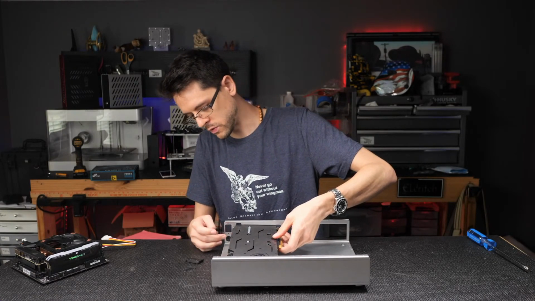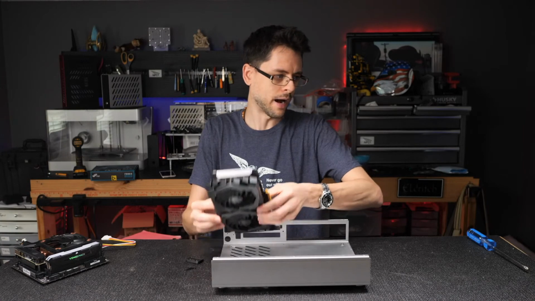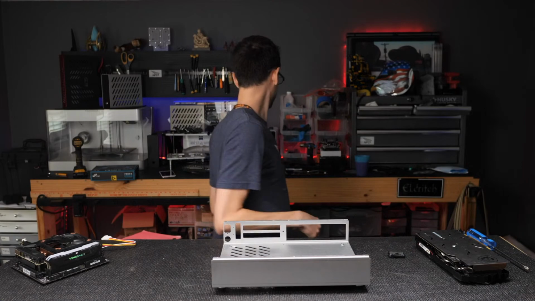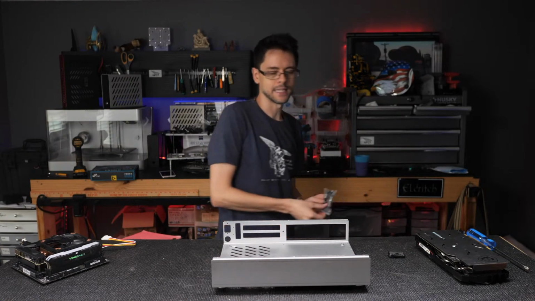Got plenty of room to install. I think I will install the power switch first to just make it a little bit easier. Maybe. Maybe I'll have to take it out, because it'll be less easy.